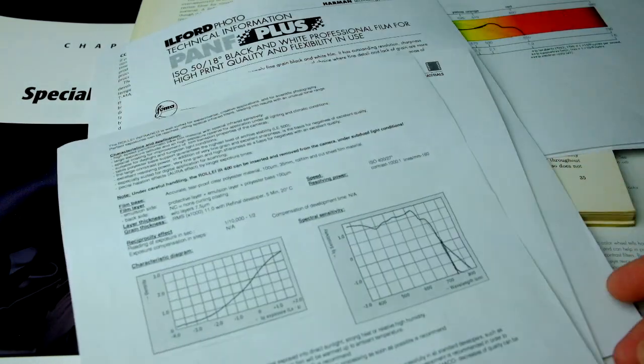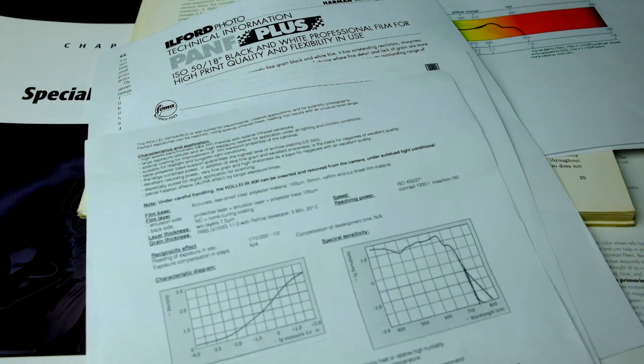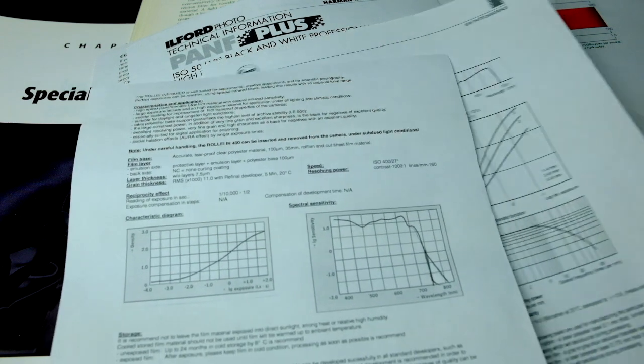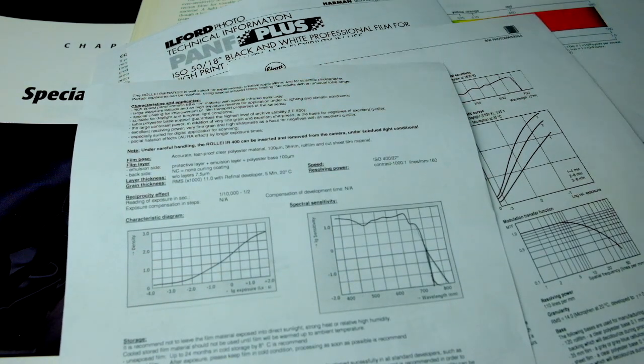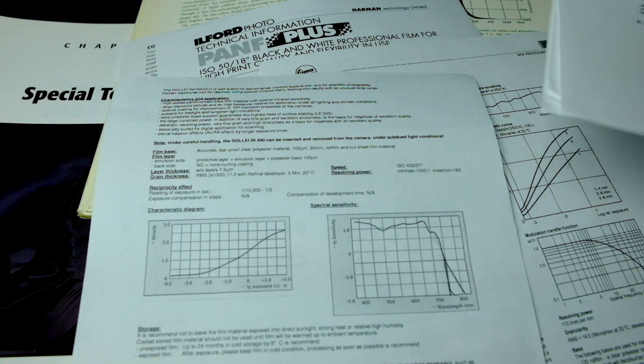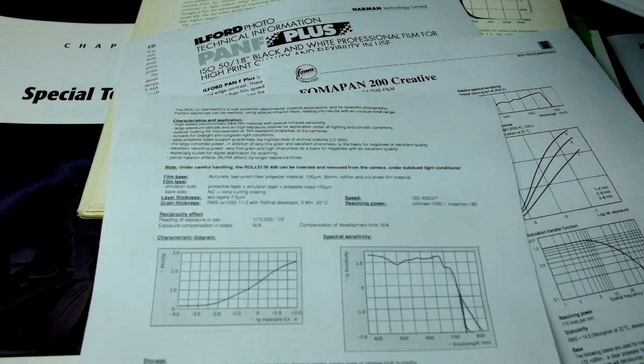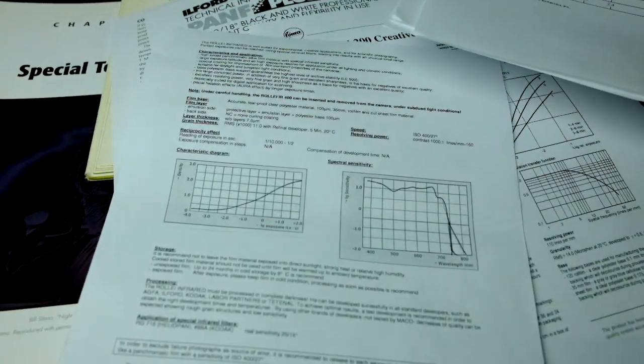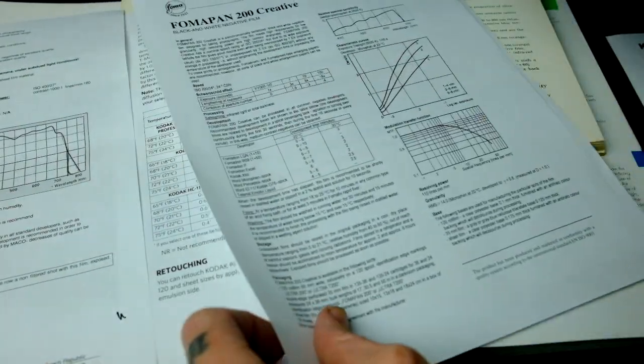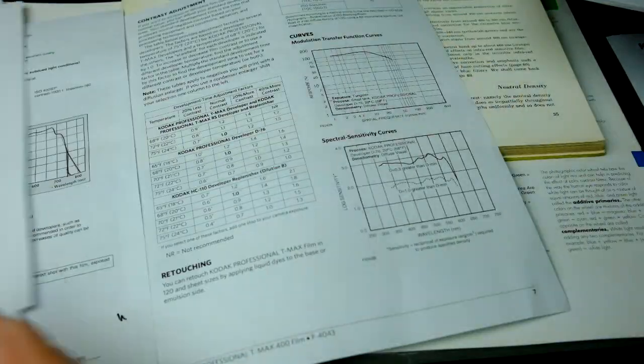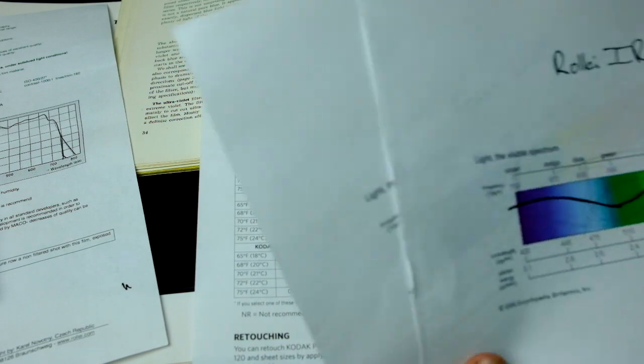So when I started looking around, I started finding all these sensitivity curves, and it took a while to figure out what all this stuff meant, because it didn't seem to be a really clear, simple explanation. So that's what I'm going to try and do. I'm going to try and simplify this and show you how to read this. So let's, which one do I want to do here? We'll do the T-Max.